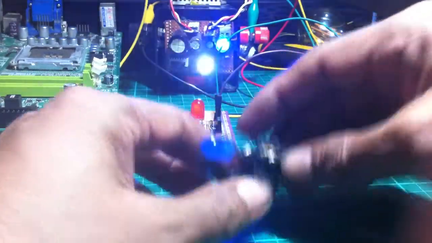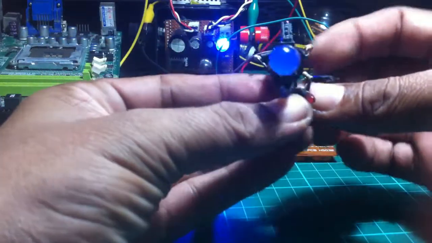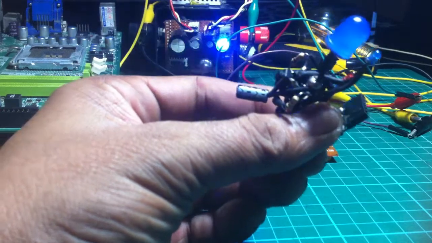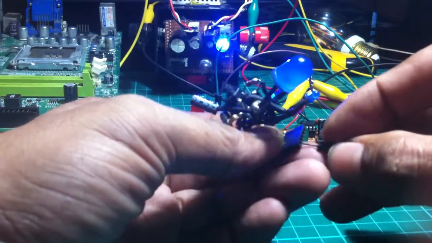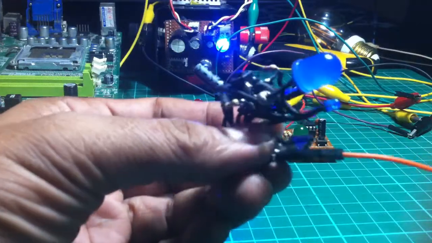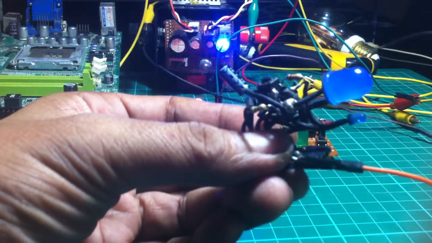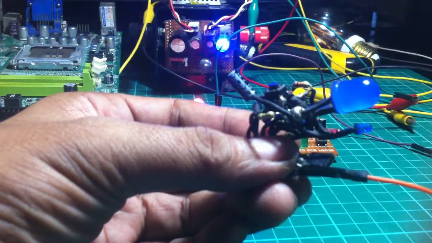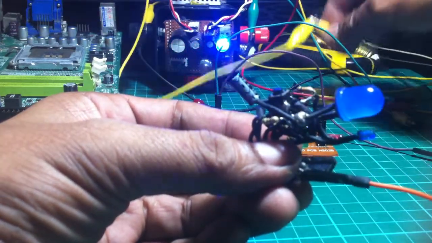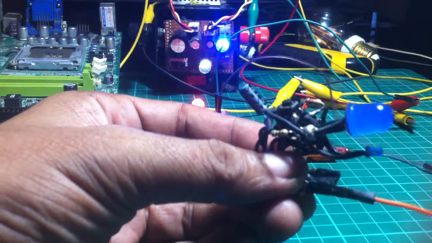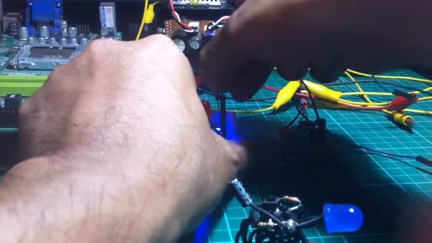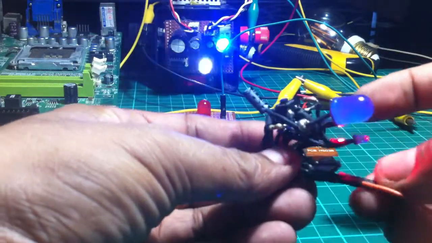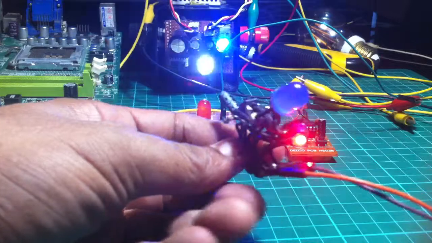So let us see the function. Let's connect the power supply to the 12 volts. Power supply of 12 volts. Let us now connect the other end. Where is that? This one. So let us now connect the negative to the negative. And now the circuit is powering on.